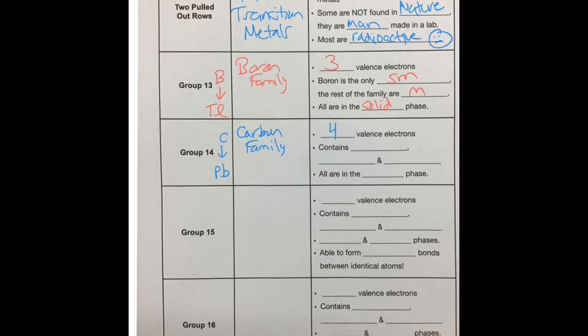Here we start to see variations in the classification. So here we go. The carbon family contains the nonmetal carbon. Then there are semi-metals in this family, and at the bottom of the group we have metals. Each member in this family exists in the solid phase.